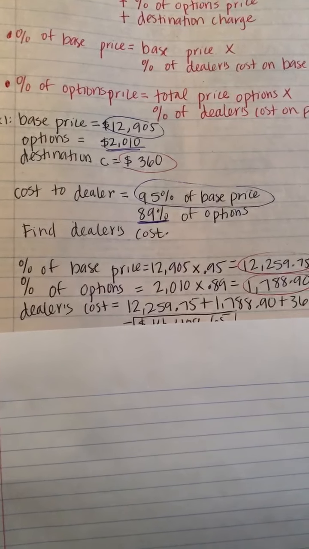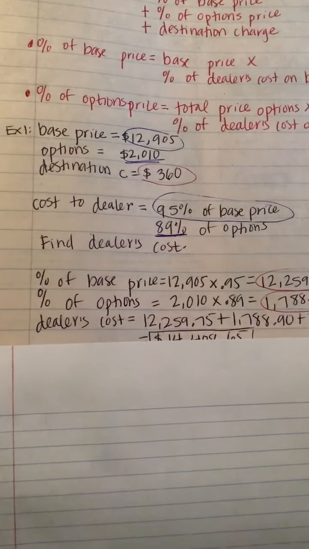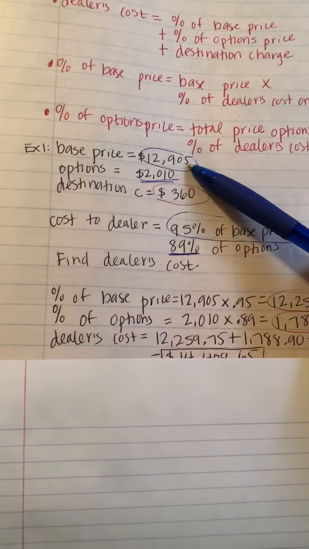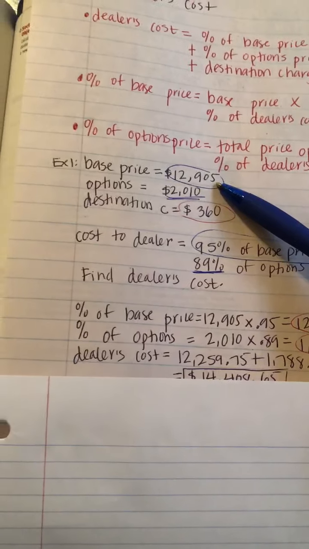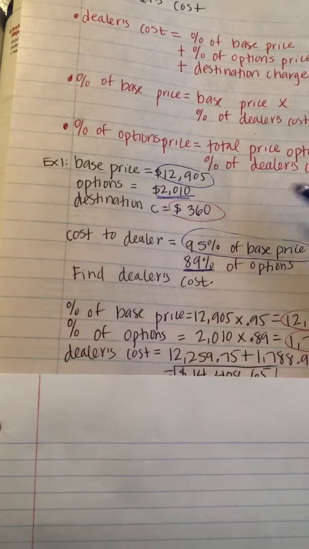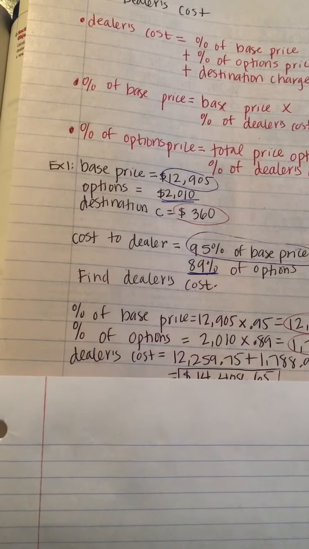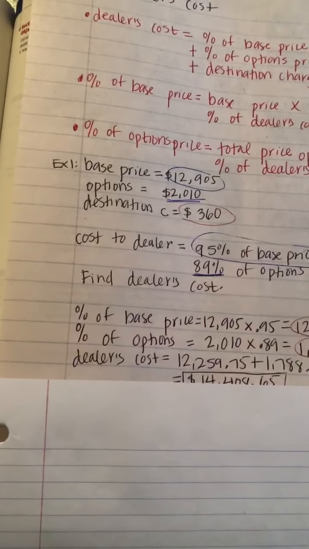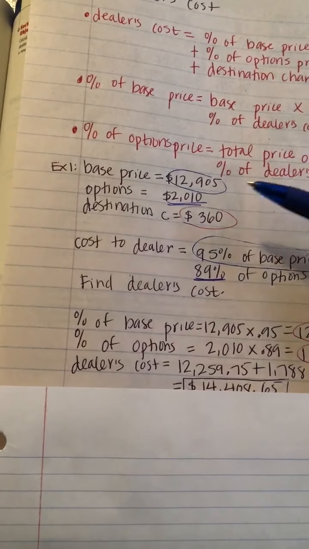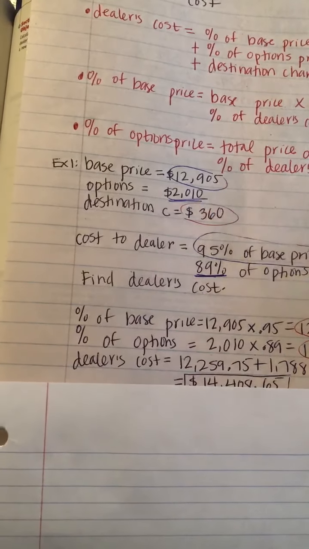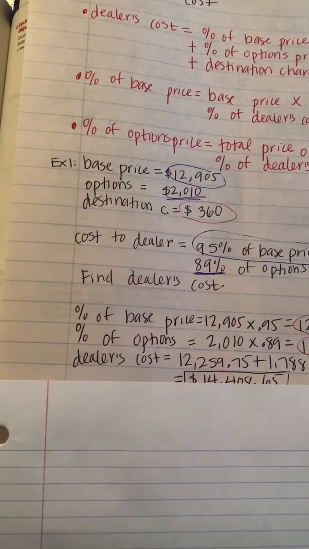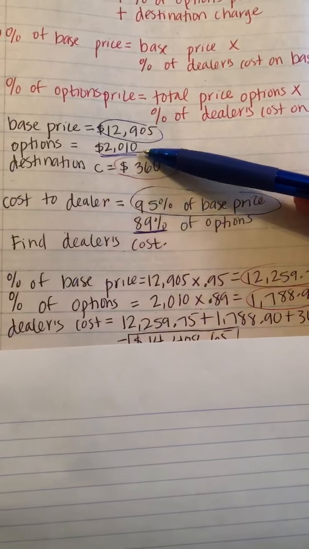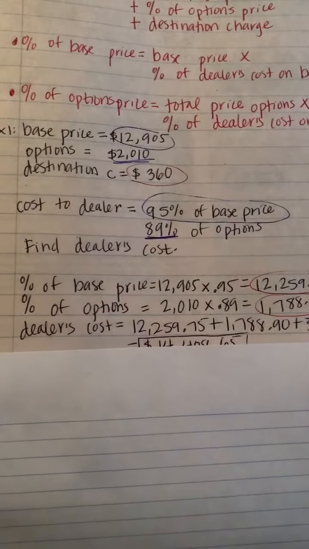Just so that you understand, the dealership would want you to pay $12,905 for the car, just for the base. But they paid less, so the difference is the profit that they're making. And for the options they actually paid 1,788, but they want you to pay 2,010. Why? Because they want to make a profit.